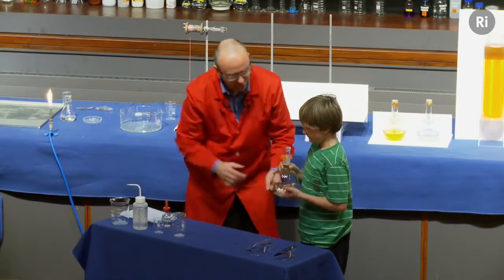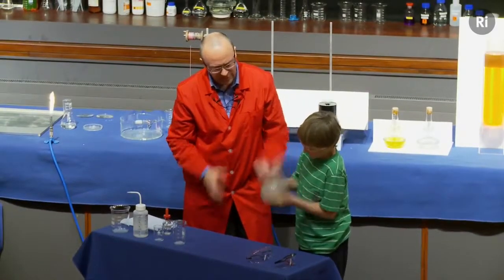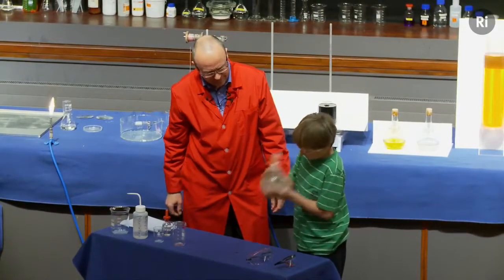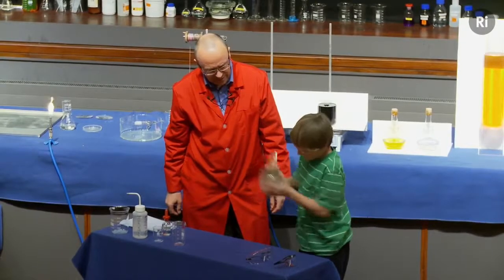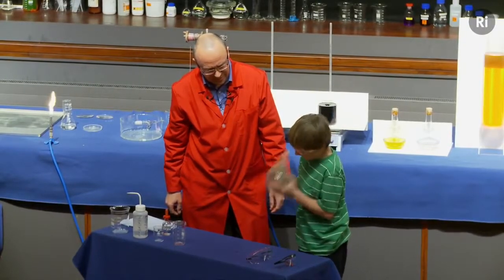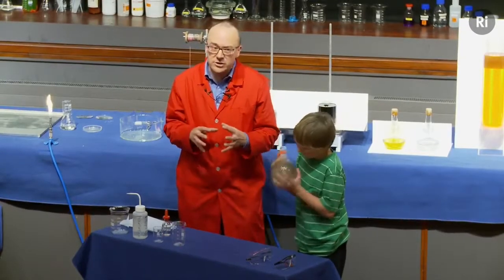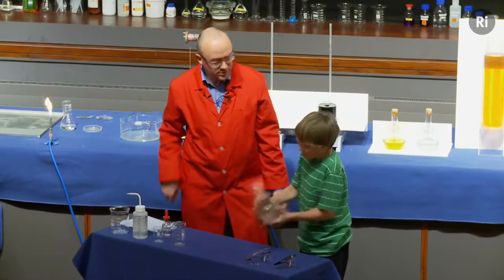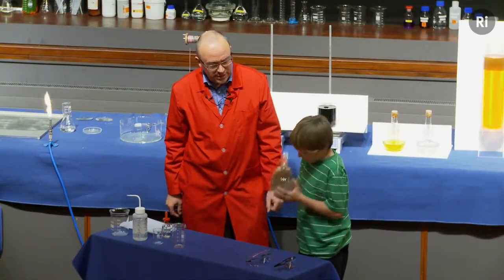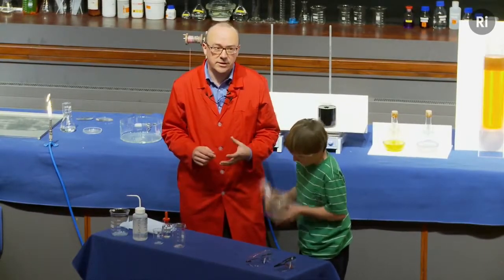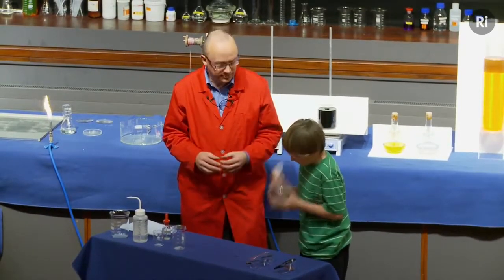And I want you to give it a really good shake. That's it, really hard shake, that's good. Keep shaking. So what's happening inside this flask now is there is a chemical reaction taking place and it's forming a solid. And the actual material that it's forming is silver. We're making pure silver metal.